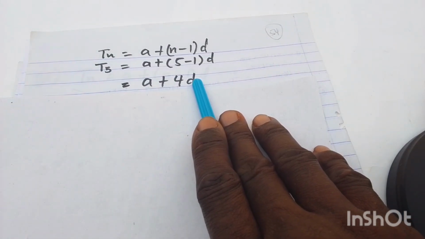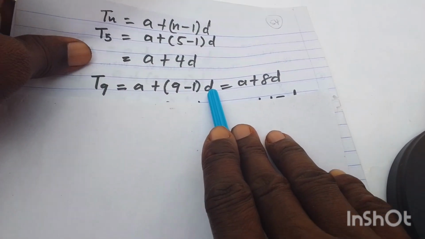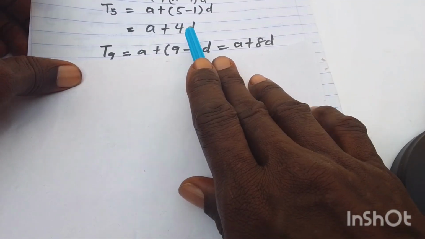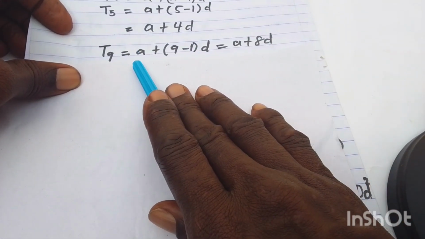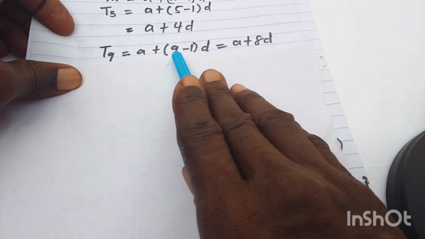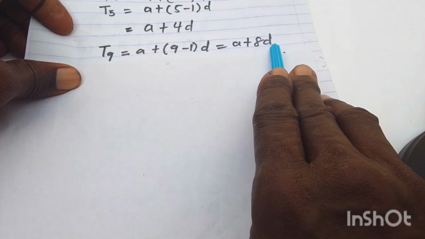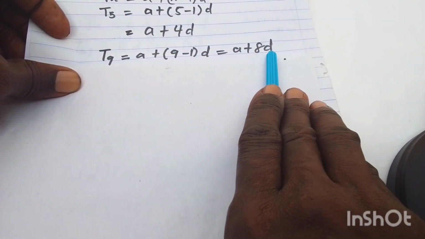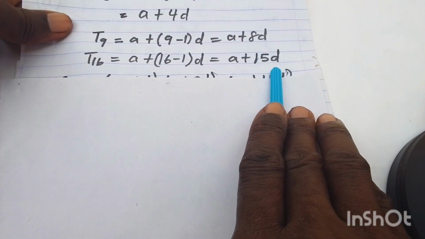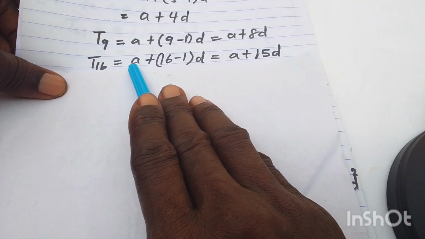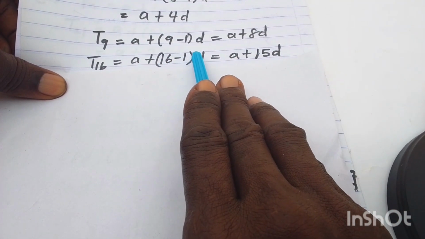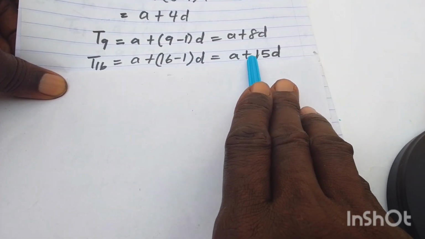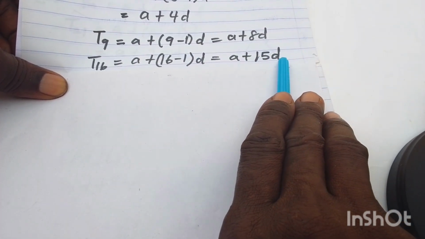The ninth term is a plus 9 minus 1 d, and 9 minus 1 is 8, so the ninth term is a plus 8d. Then the 16th term is a plus 16 minus 1 d, so a plus 15d.